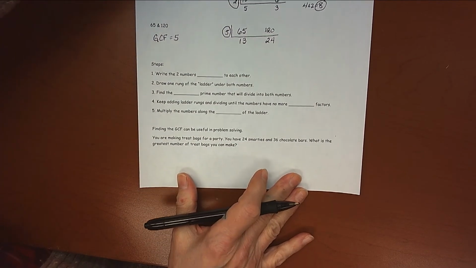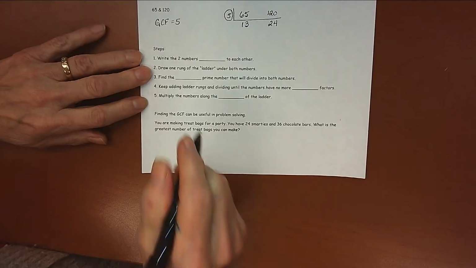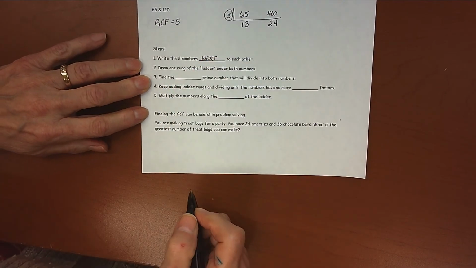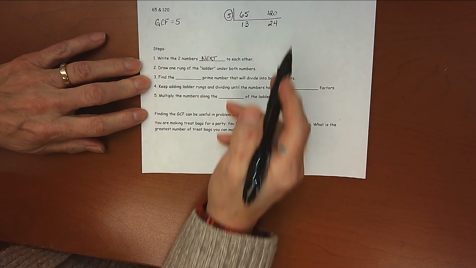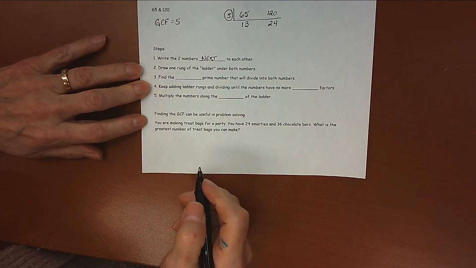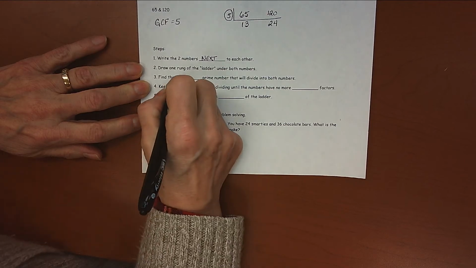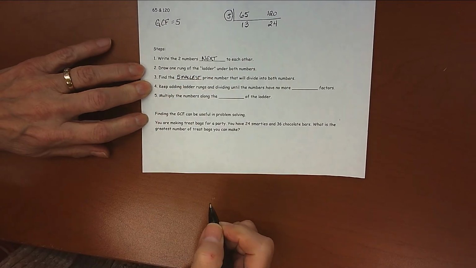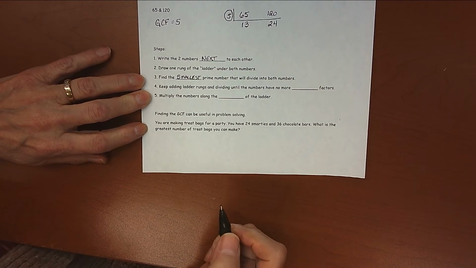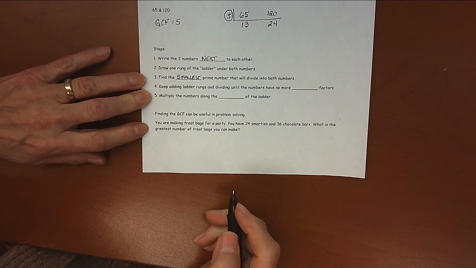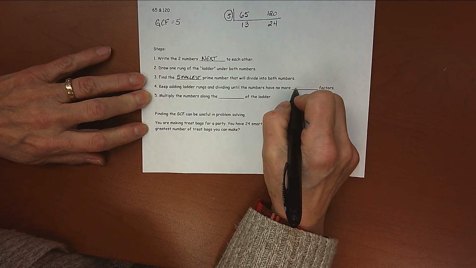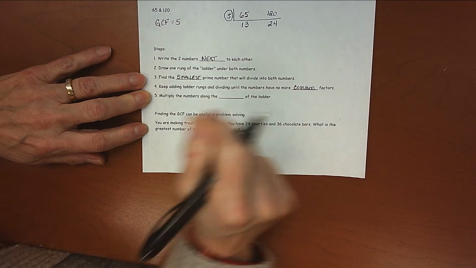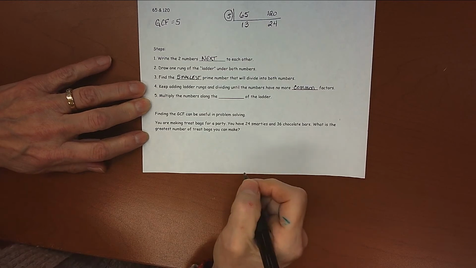The steps for this process are to write the two numbers next to each other, and then draw one rung, remember those are called rungs, of the ladder under both numbers. And then we're going to find the smallest prime number that will divide evenly into both numbers. We're going to keep adding ladder rungs and dividing until the numbers don't have any more common factors. In other words, we can't divide anymore because there isn't any factor common to them.